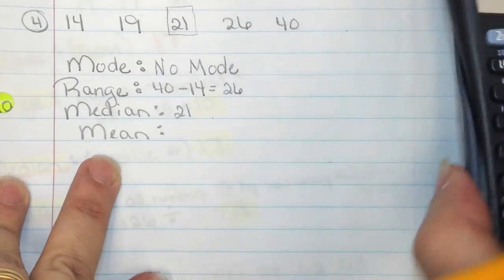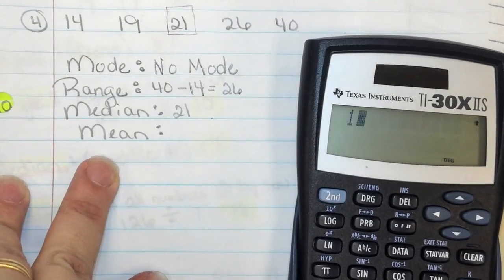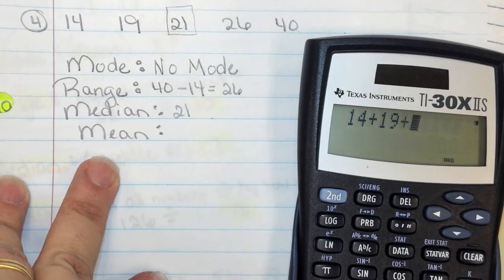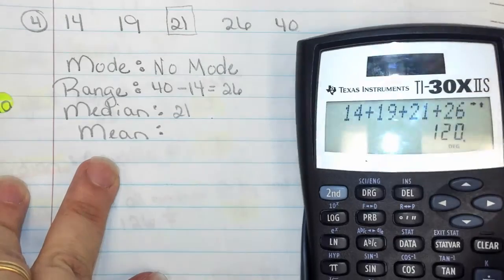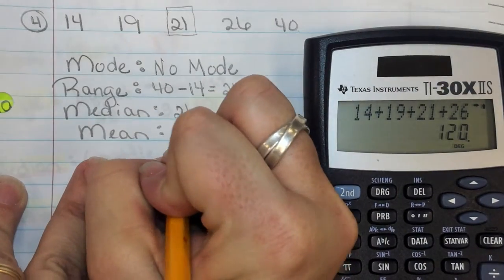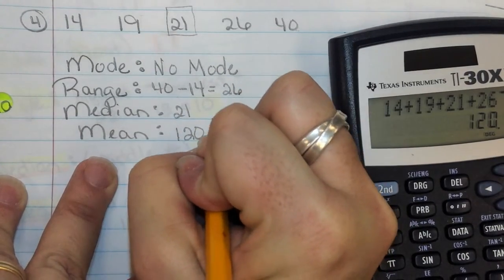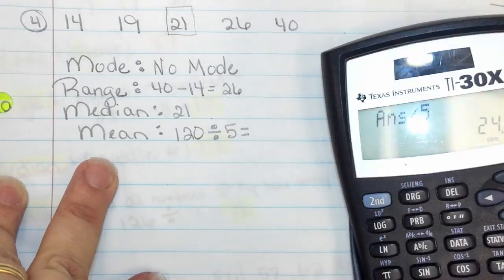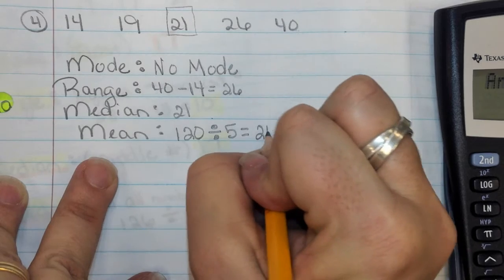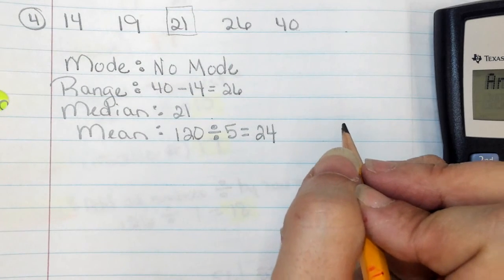Okay, mean. We got to add them all up again. Now you see why I wanted you to have a calculator. Okay, I got 120. I'm going to divide by 5. And I got 24. Is that what you got? Good.